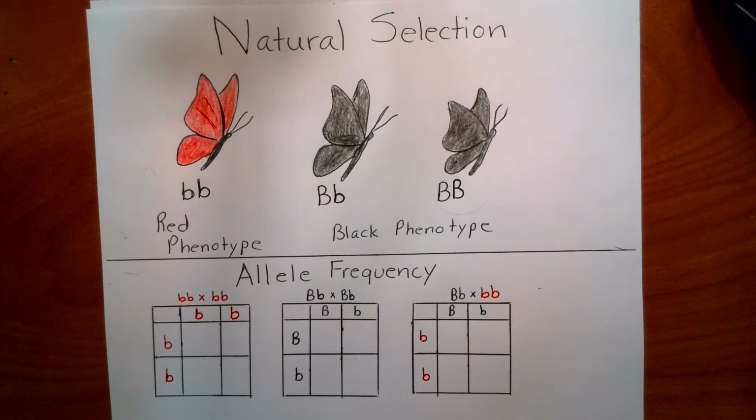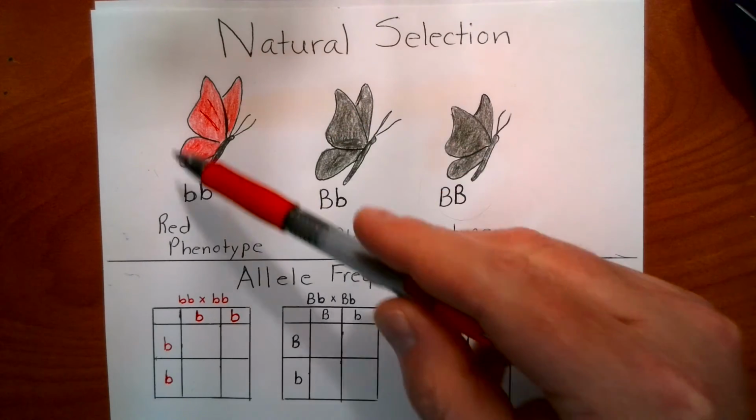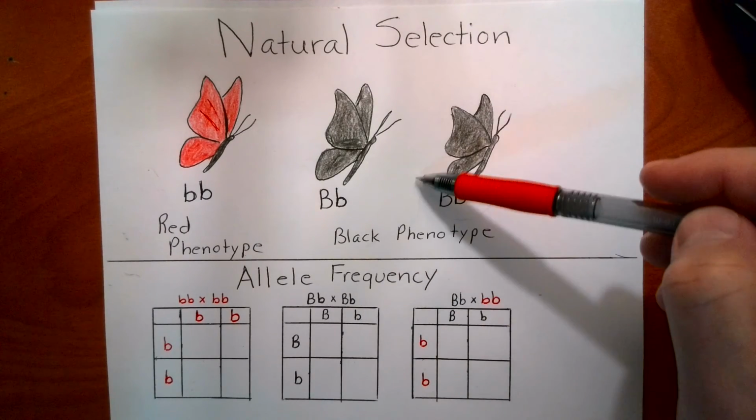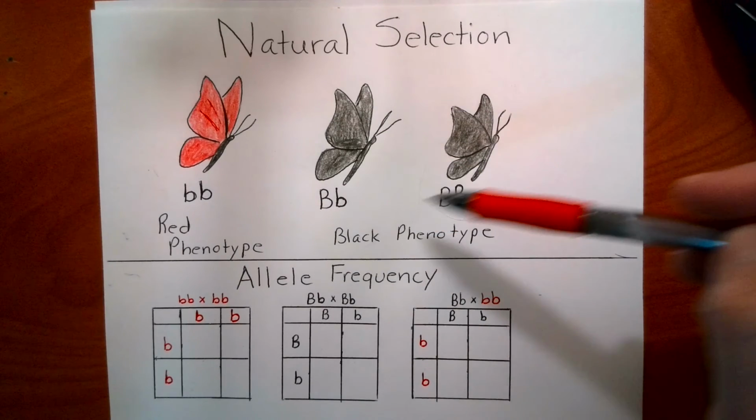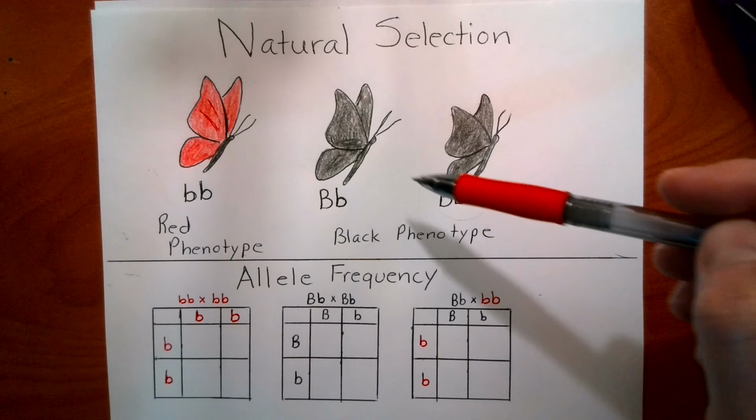Hello, I'd like to talk to you about natural selection and how that relates to the idea of allele frequency. Allele frequency is how often alleles for a certain trait are found in a population. So with our hypothetical population of butterflies, we have alleles that give us black butterflies that aren't eaten very often by birds, say because it gives them camouflage and they can't see them.